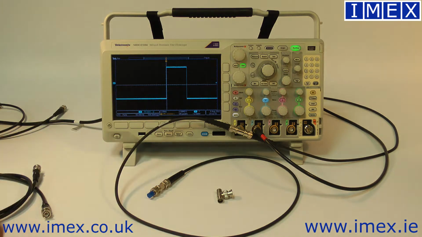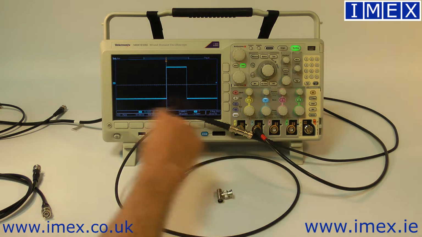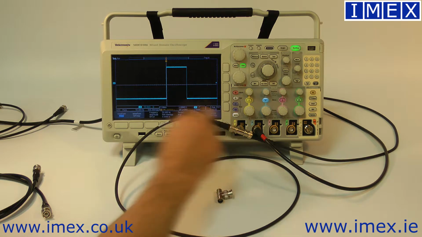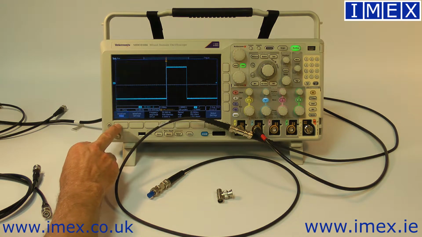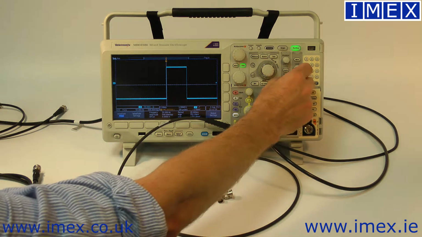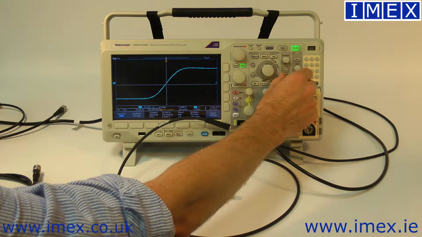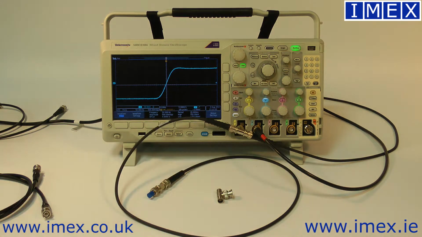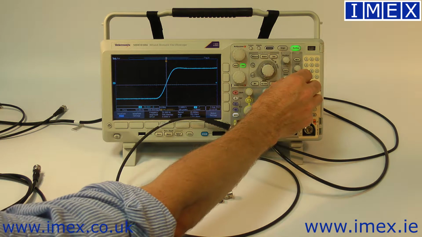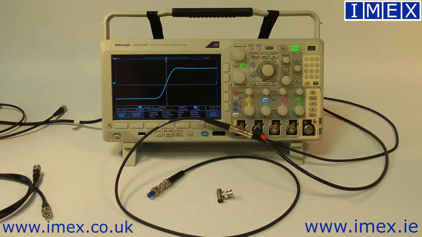So we have a built-in arbitrary function generator of this preset, just outputting pulse waveform at the moment. Doesn't really matter what we set it to. We bring out the time base. The rise time of our AFG is relatively slow. We're on 4 nanoseconds per division there, so that's about roughly a 4 nanosecond rise time.